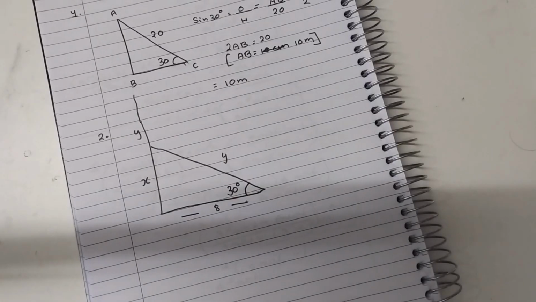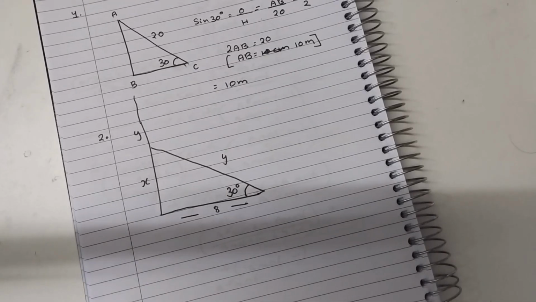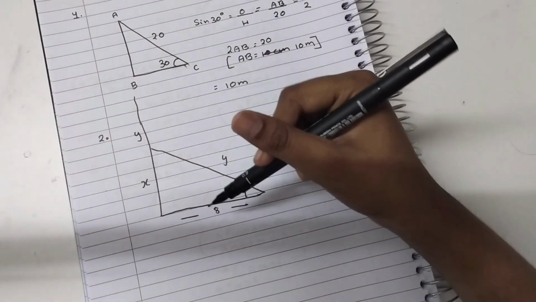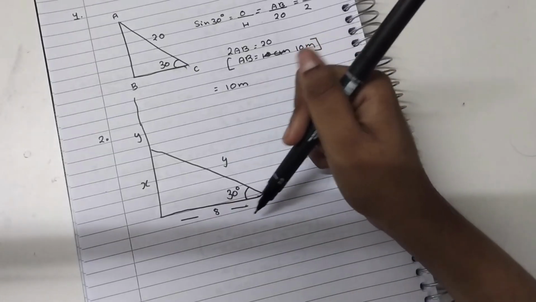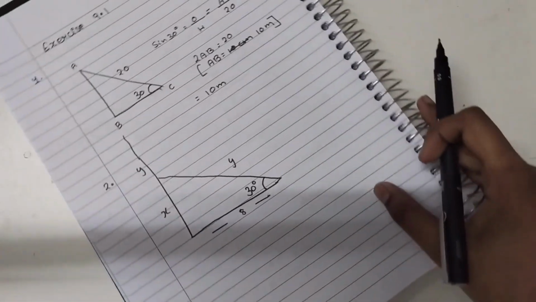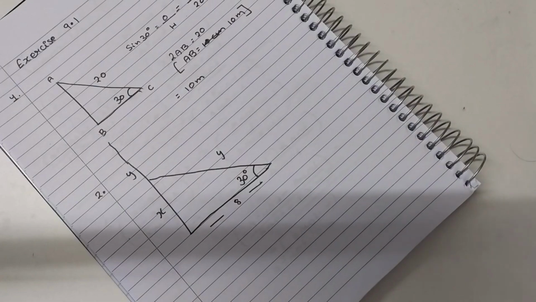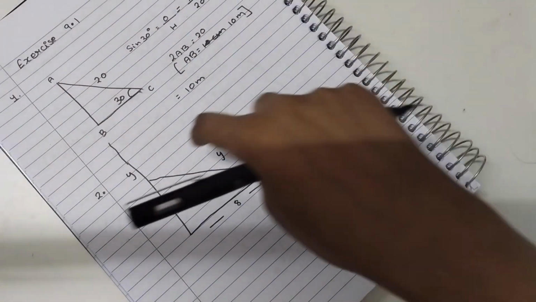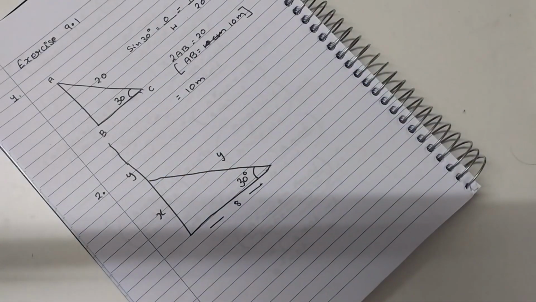In the second question, they've given that a tree breaks due to a storm and the broken part bends so that the top of the tree touches the ground, making an angle of 30 degrees with it. The distance between the foot of the tree and the point where the top of the tree touches the ground is 8 meters. We need to find the height of the tree. So they're asking us to find the original height of the tree, and since the tree was broken, the original height would be the broken part plus the part that is still fixed to the ground.